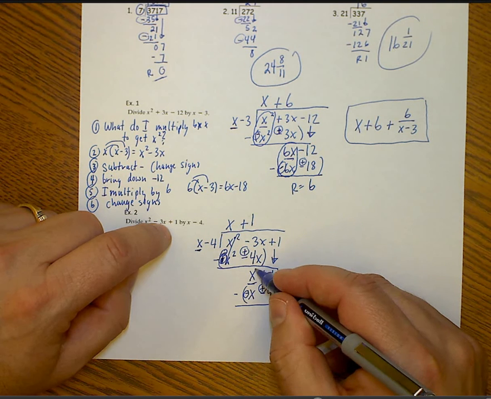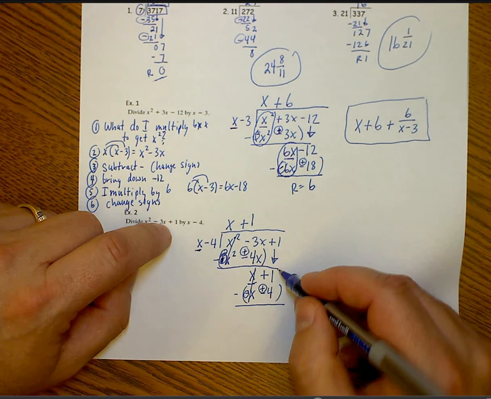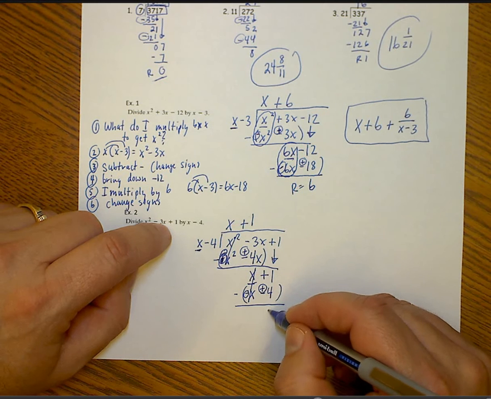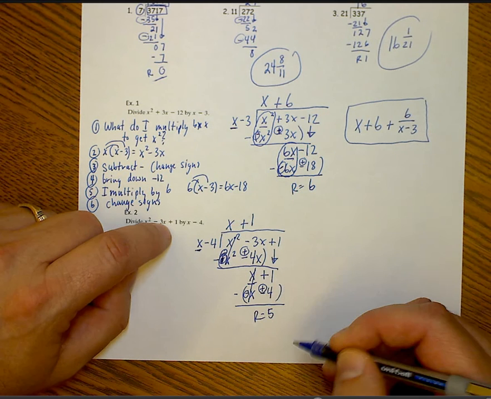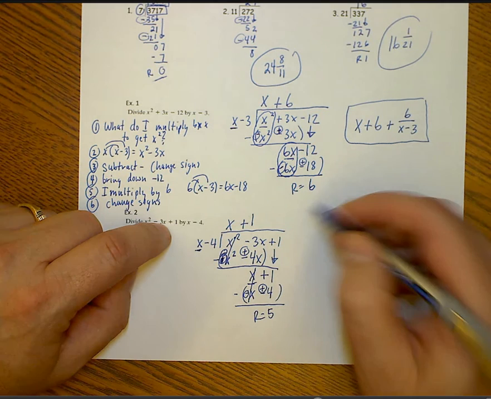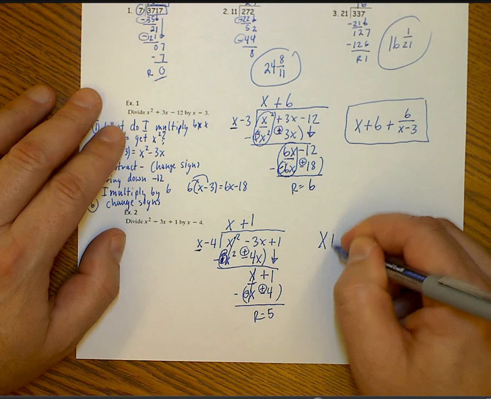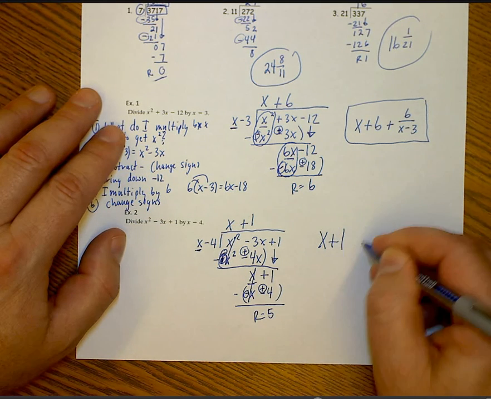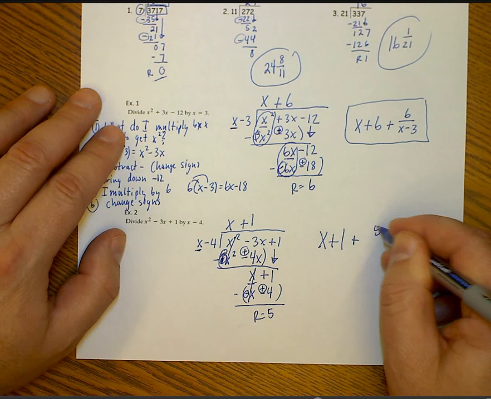So that cancels, leaves me with a remainder of 5. Alright, so this one would be x plus 1, remainder of positive 5 over x minus 4.